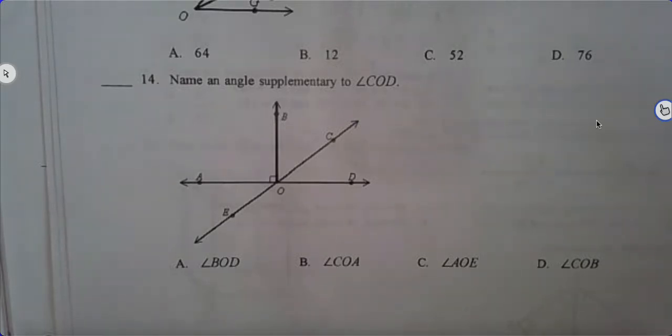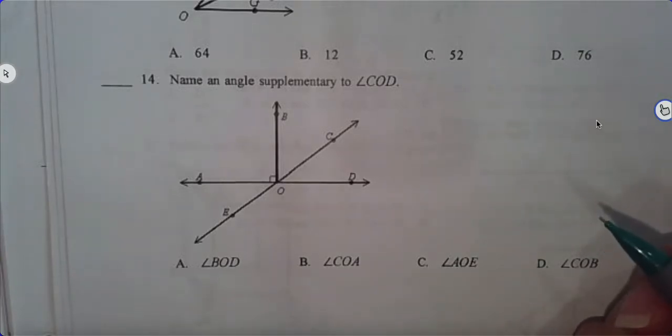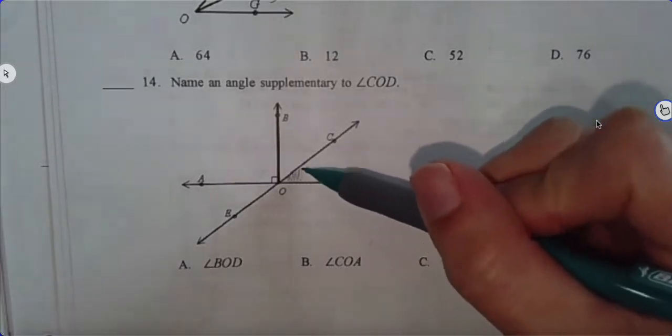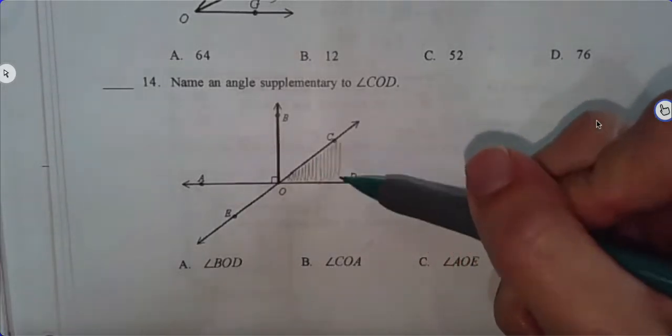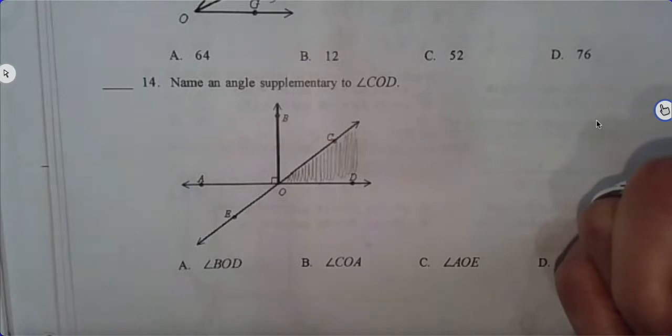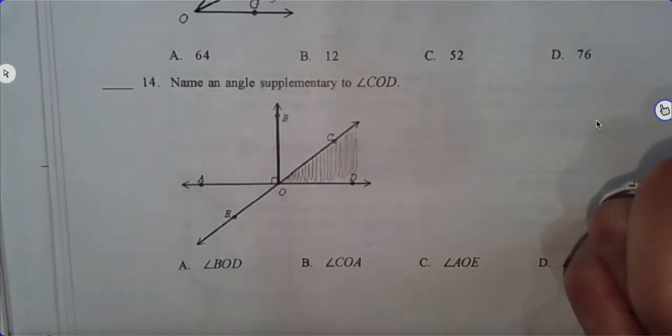Okay. Supplementary. What does that mean? Supplementary adds to 180. Yeah, it's a straight line. So it says, what's an angle that's supplementary to COD, and you have to know what that means. So look, I'm going to color in COD. That is COD. Now, what's another angle that would make a straight line with this?